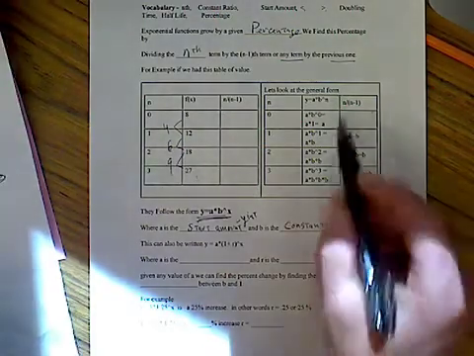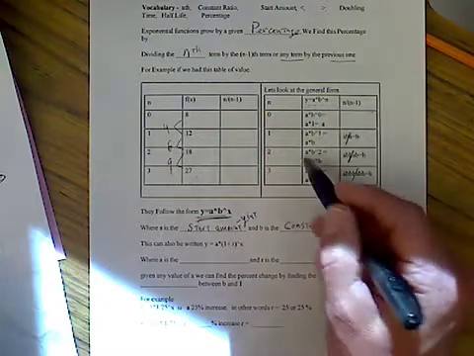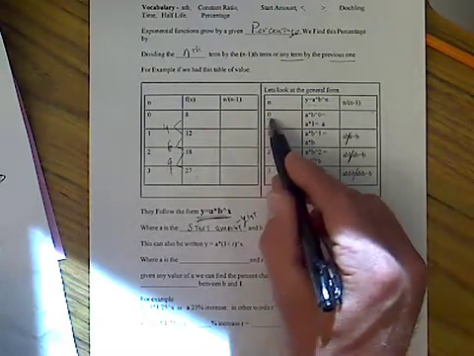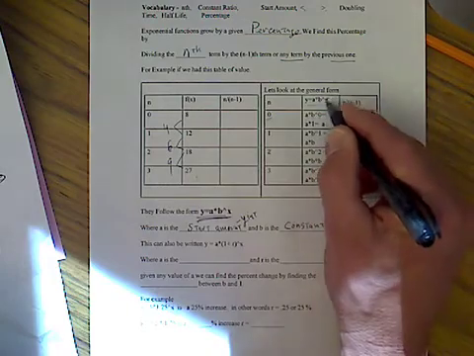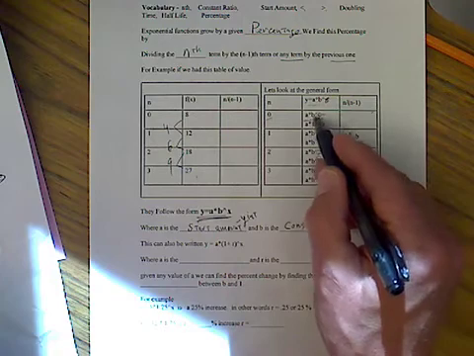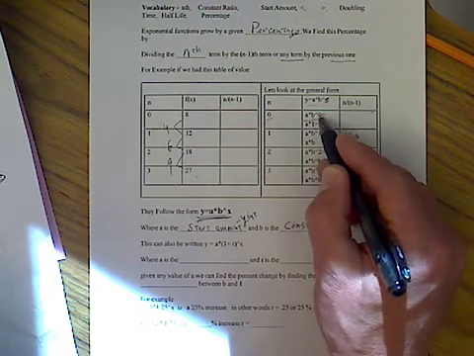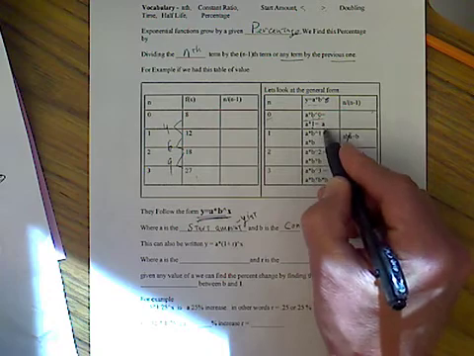Well, let's look at our general form over here. So this says y equals a times b to the n, right? If we put in 0 into this, we get a times b to the 0, because we put 0 in for n right there. And we know that anything to the 0 power, whether it's a letter or whatever, equals 1. So all we have is a.